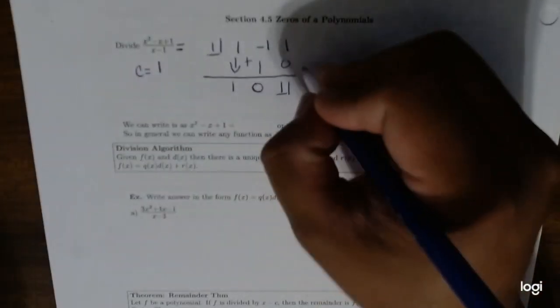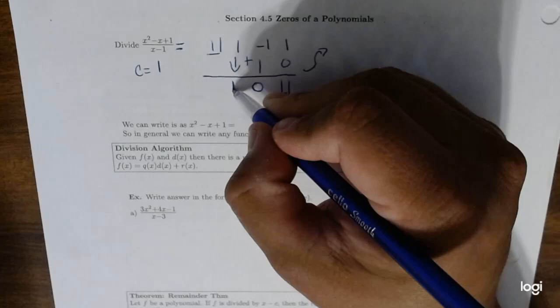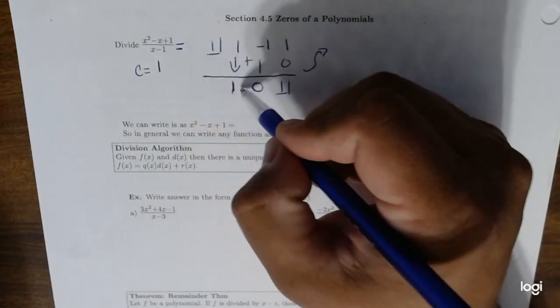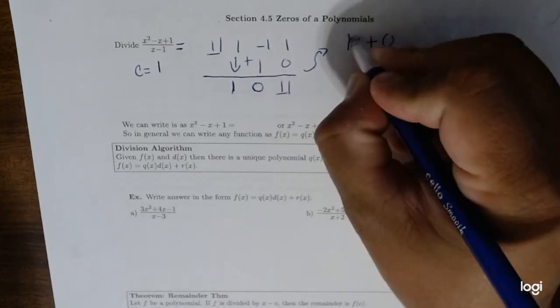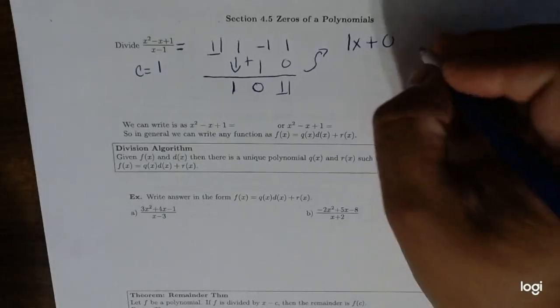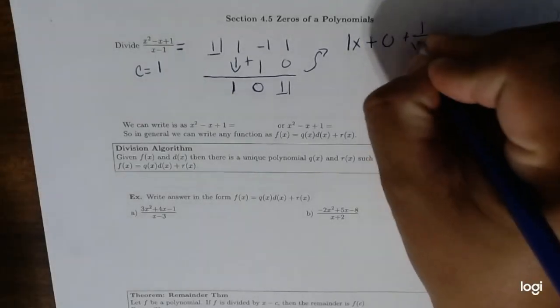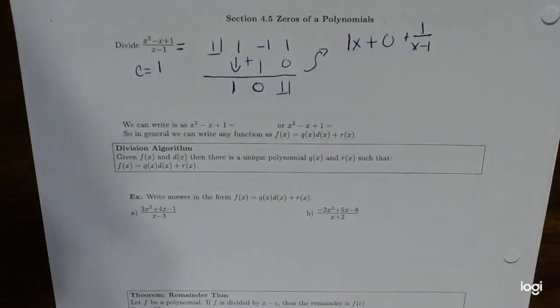So if you remember synthetic division, the result is always 1 degree less. So in this case, instead of starting at x squared, this now becomes x. We have 1x plus 0, literally that. And now we have the remainder. So the remainder is 1 over x minus 1. Remember, that's how we did it there. So that's one way of doing this.